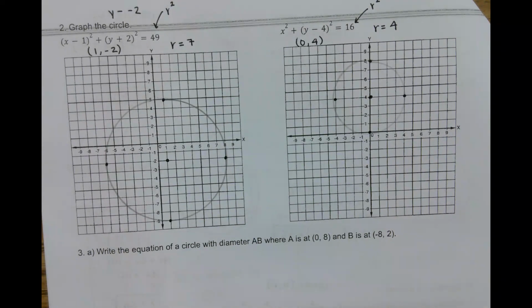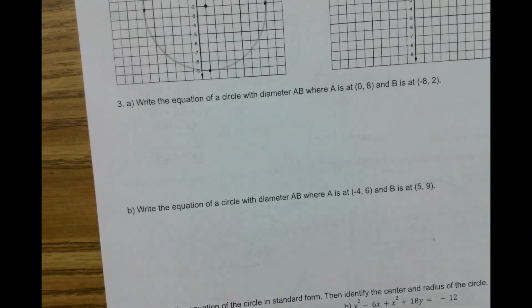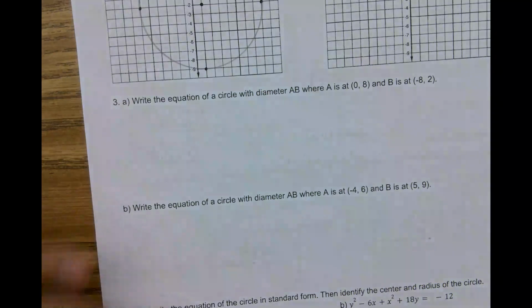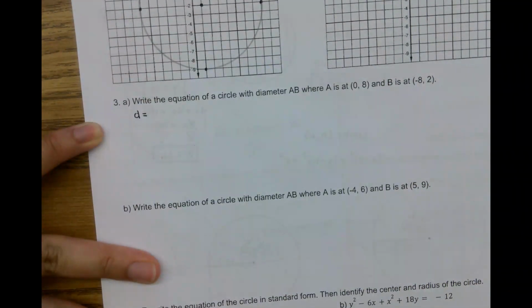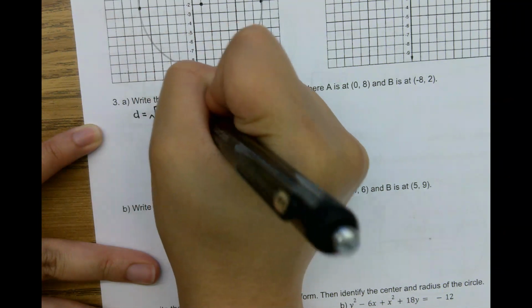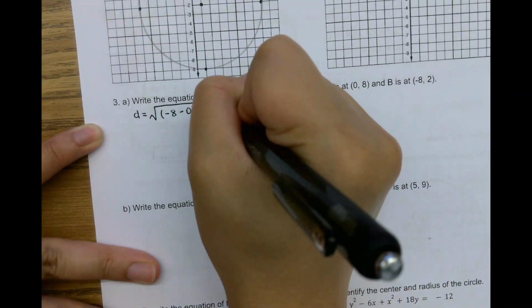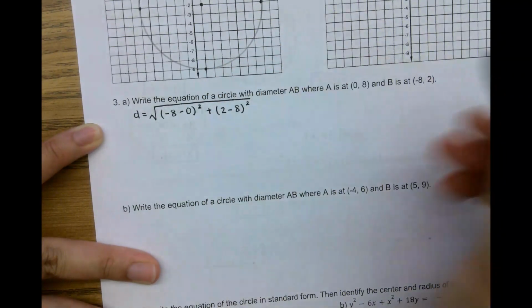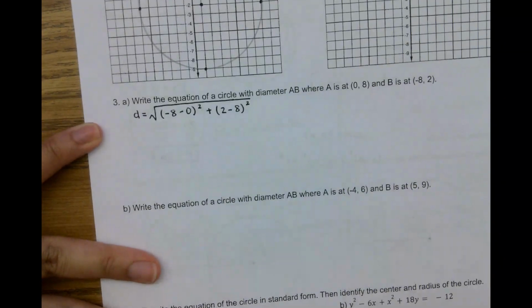Okay. So next one here. Write the equation of a circle with diameter. So the keyword here is diameter. So these points are the diameter. If I found the distance, it'd be the length of the diameter. So I'm going to first find how long the diameter is so that I can get the radius. So the distance here is, I'm going to do x minus x, so (−8 − 0) squared, plus (2 − 8) squared. If you did 0 minus the negative 8 or 8 minus the 2, that's fine. Once we square it, you'll get the same thing as me.